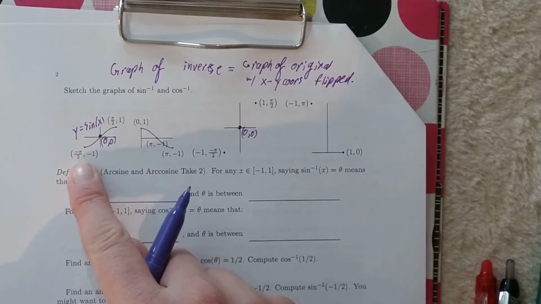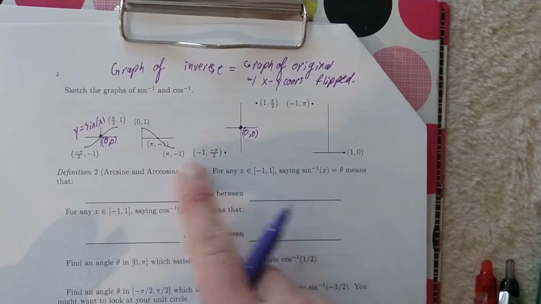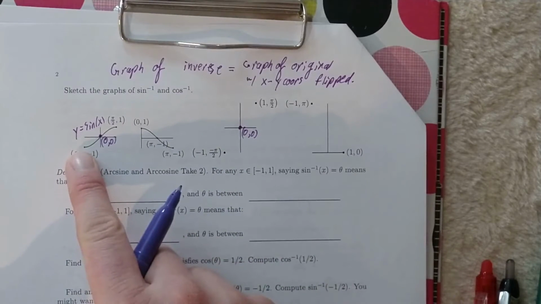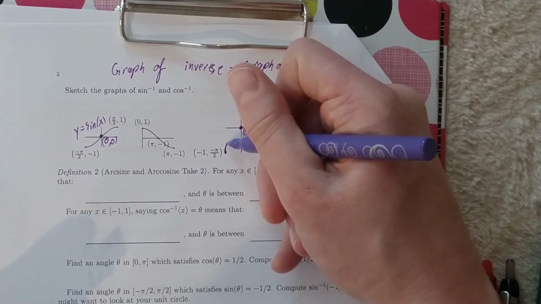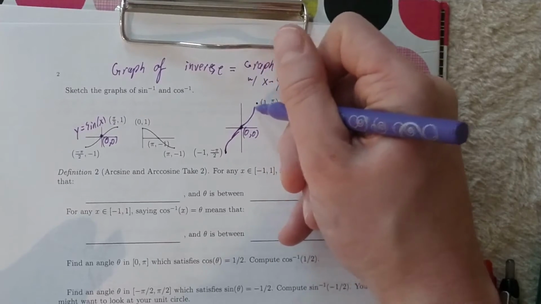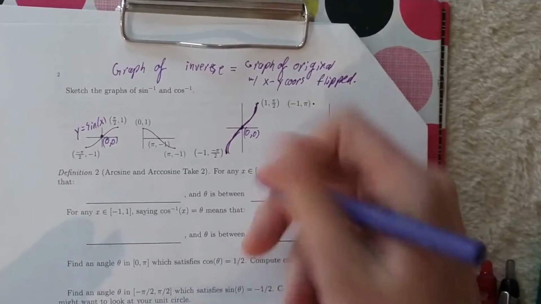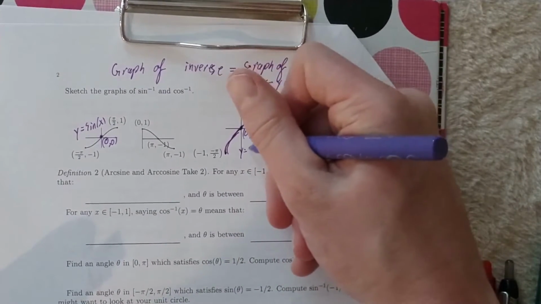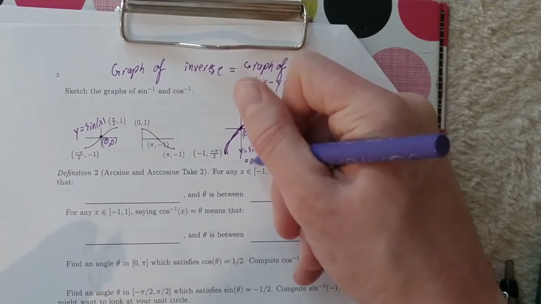That point at negative pi over 2 comma negative 1 is going to end up at negative 1 comma negative pi over 2. It's basically horizontal here, so close to this point it will be basically vertical. It will come in, it'll meet the origin, it'll call it back out. So there's a graph of y equal to sine inverse of x, or y equal to arcsine of x.